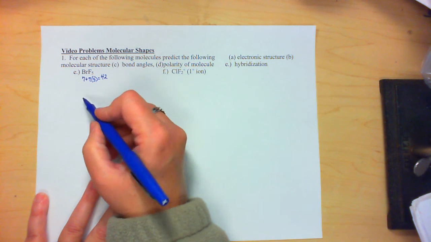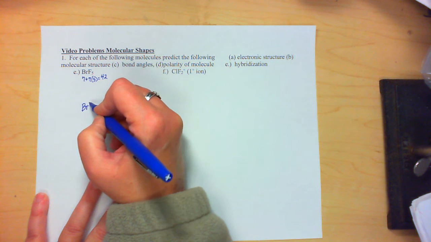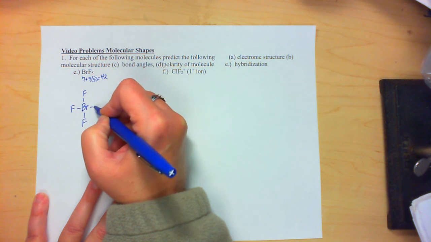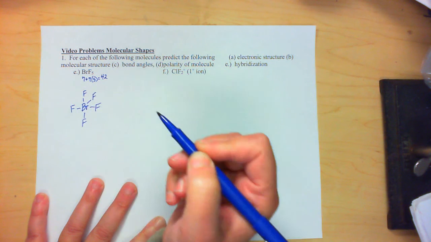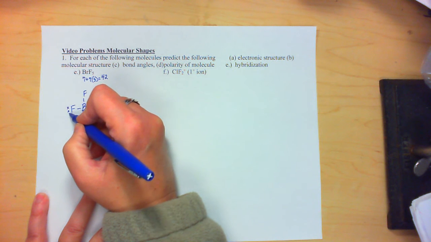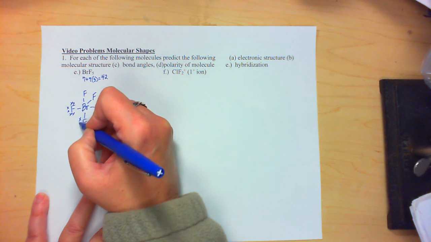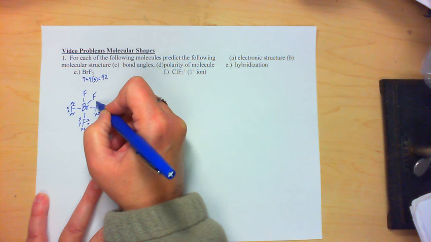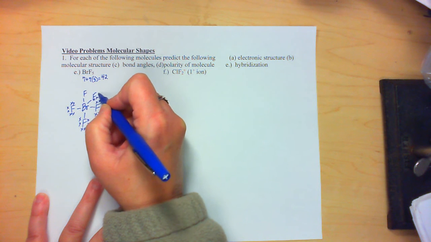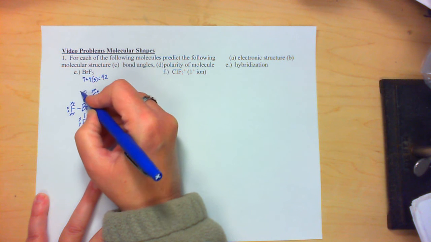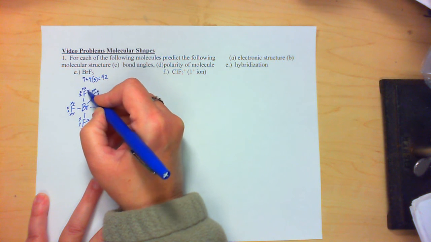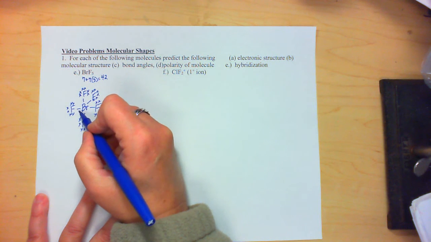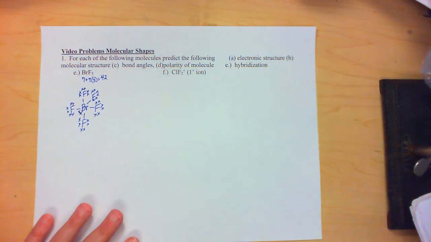Our central atom is the first one listed, which is bromine. So we've got fluorine, fluorine, fluorine, fluorine. Wait, I gotta get a 5th one in there. There's the 5th fluorine. So then I'll go fill the externals. I started with 10 electrons and now I'm adding in, and I'm going to fill these up. So that's 5 times 8, which is 40. So at this point, where I have filled up all the externals, I still have 2 left over, so I'm going to put them right over here in between the 2.